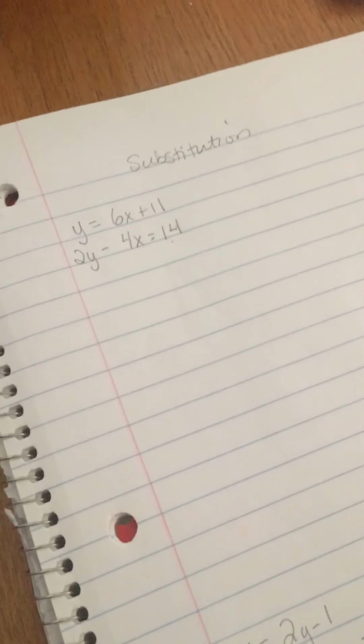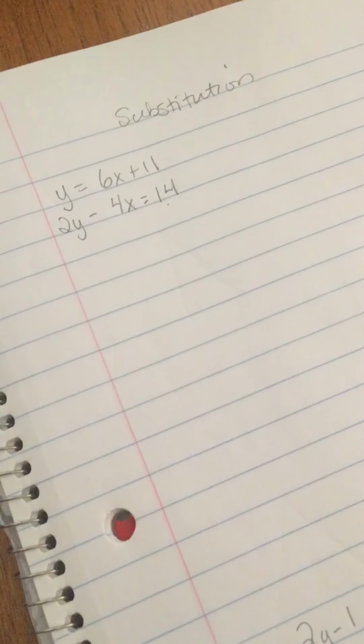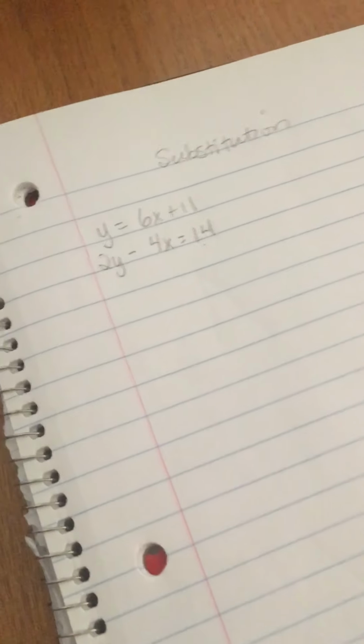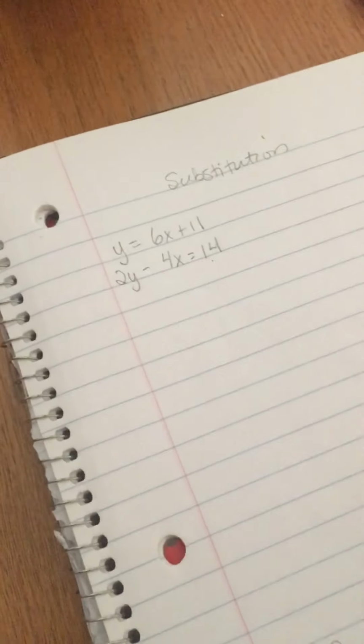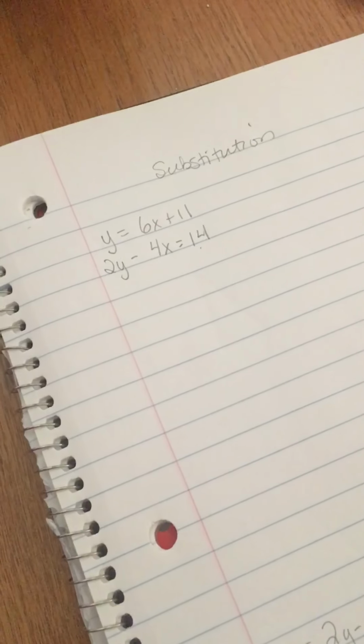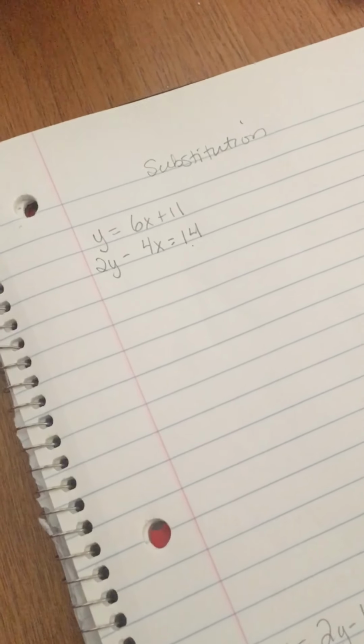Good morning, everyone. Today we're going to talk about substitution. Substitution is where you put one equation in for another to solve for both x and y. On our first example, we have y equals. So remember with substitution, you want to make sure you have one variable that equals everything else. So in this case, we have y equals.